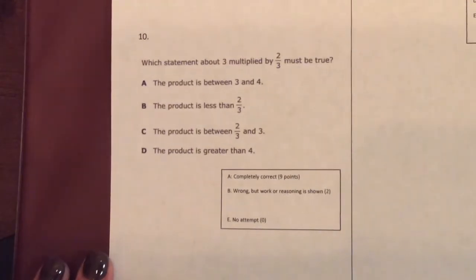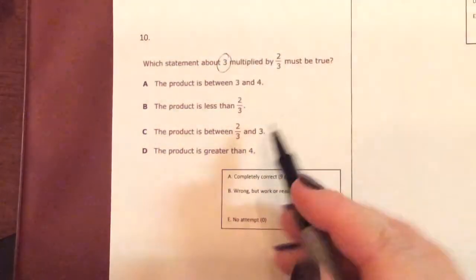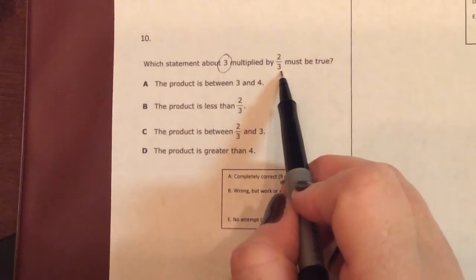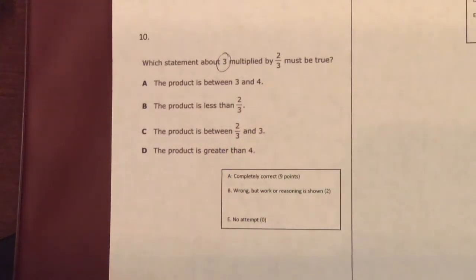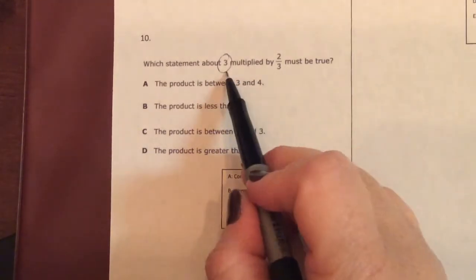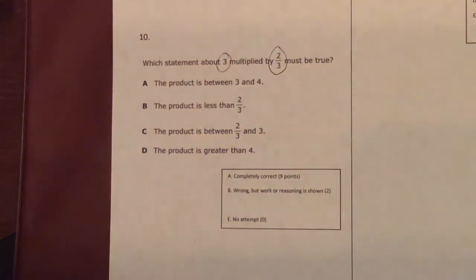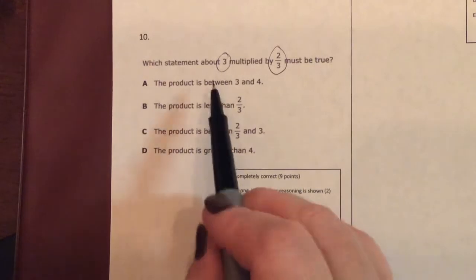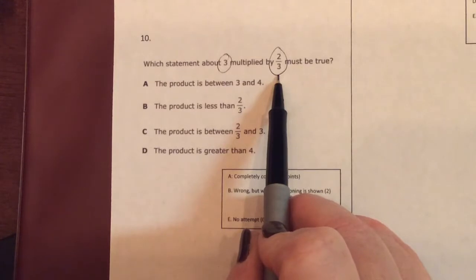Okay, number 10 here. Which statement about 3 multiplied by 2/3 must be true? Okay, well, if I have the number 3 and I'm going to multiply by something less than 1 whole, my answer is going to be smaller than 3. Okay, my answer is less than 3. But if I have the number 2/3 and multiplying by something larger than 1, my answer is going to be larger than 2/3. So we learned whenever we did our reasonableness with multiplication that when one number is greater than 1 whole and one number is less than 1 whole, my answer is between them.